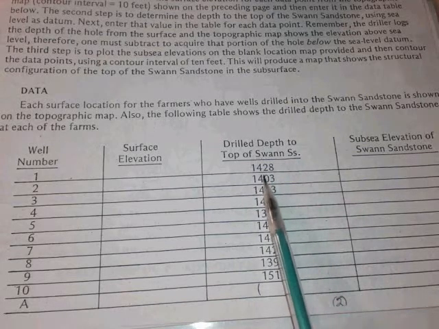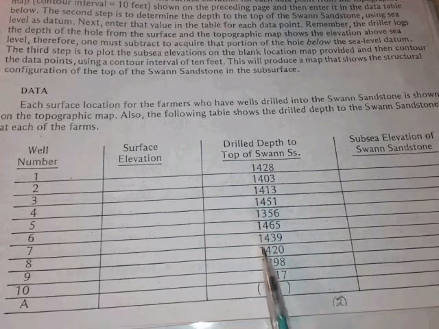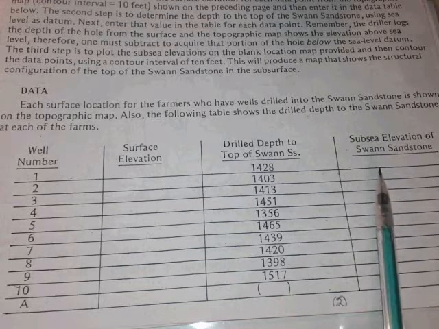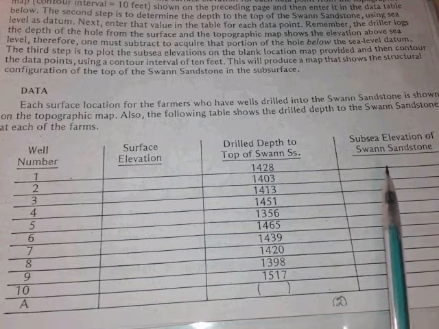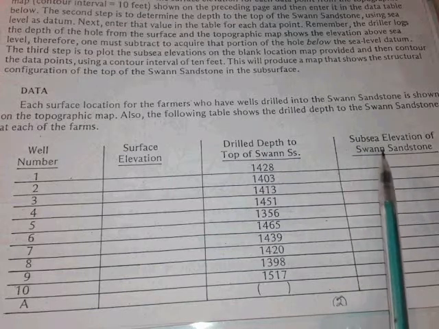And this is what they had determined previously, that they had to drill down to the total drill depth to get down to the top of that aquifer. Well, that's going to be our job for well A. Well, we need a little more information here. What we need are the subsea elevations of the Swan Sandstone to the top of that aquifer. Okay, subsea, meaning below sea level.